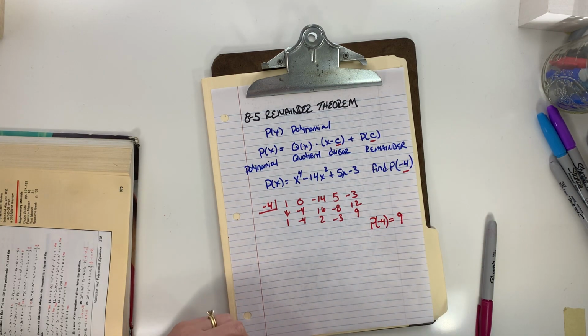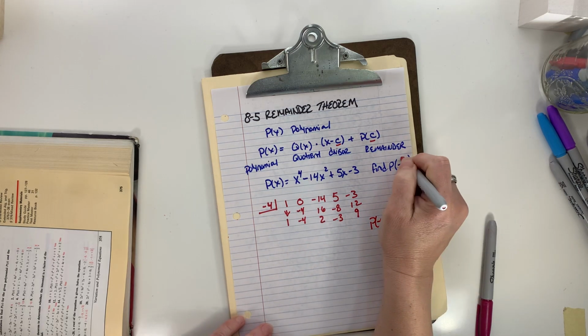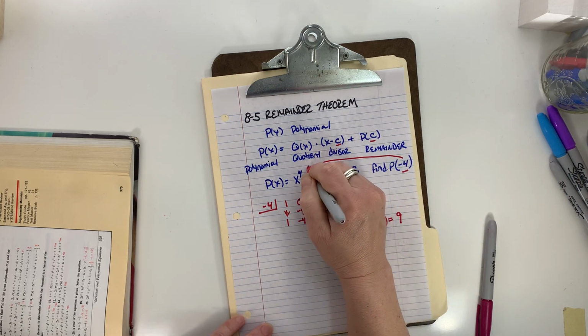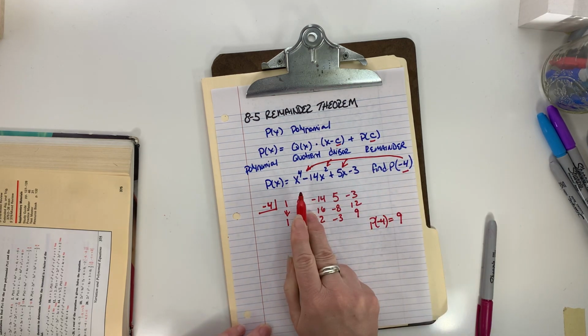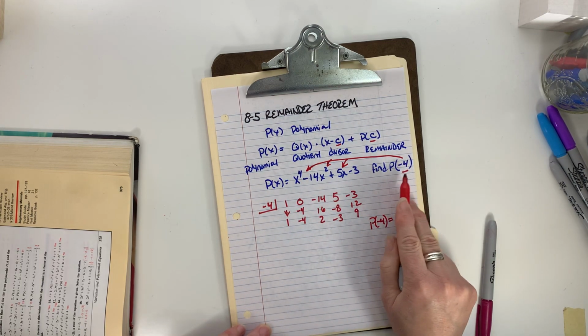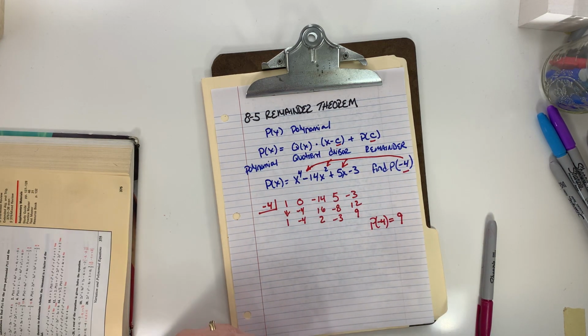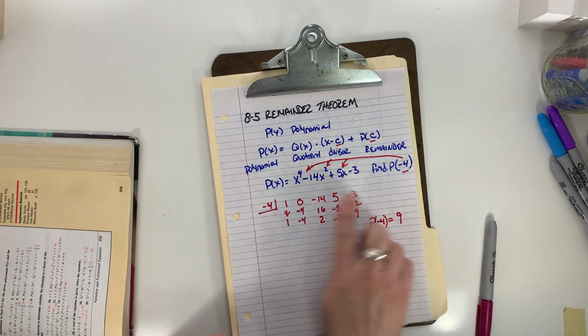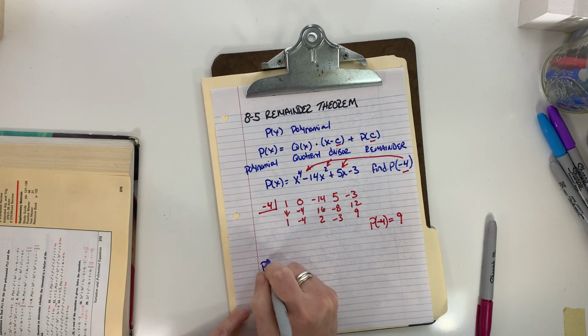Now, if you remember before when we did functions, when we had to find p of negative 4, what we had to do is take that negative 4 and substitute it in every single place that we found an x, because every time we see an x, we would put in negative 4. So let me show you. Look how much easier this is, so cool, okay? So let's try now to find p of negative 4 the way that we used to do it.